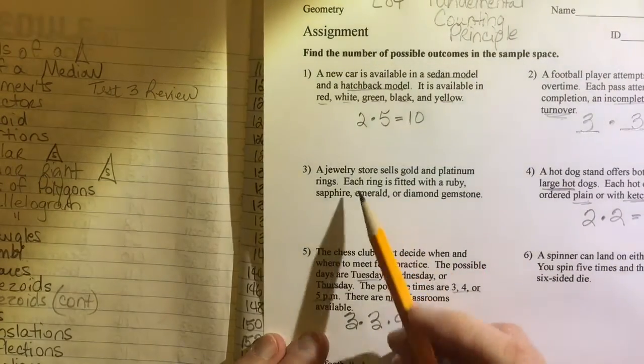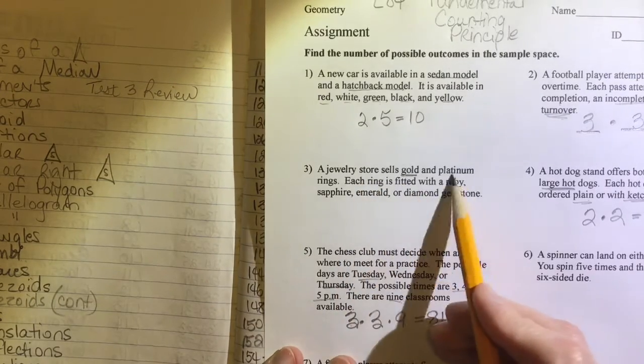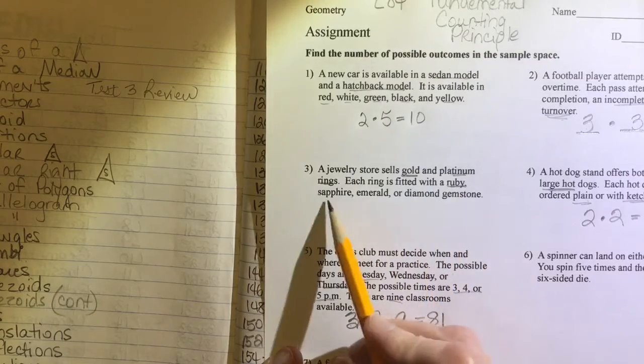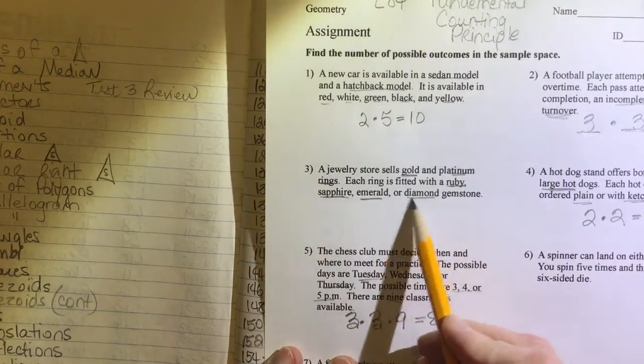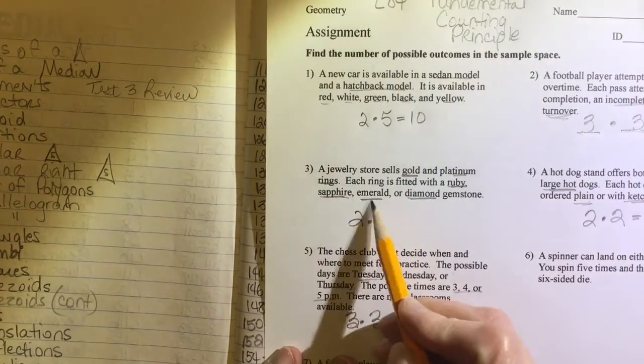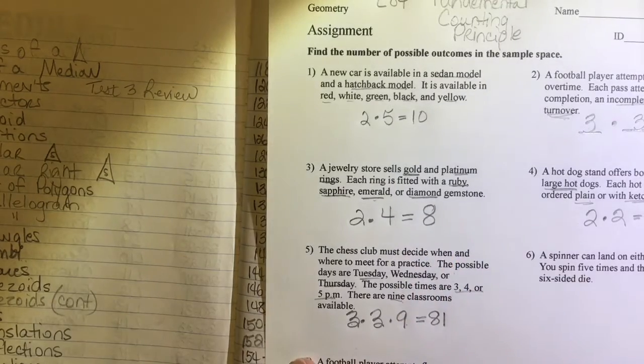This one's very similar. A jewelry store sells gold and platinum rings. So you have 2 different kinds of metals. Each ring is fitted with a ruby, a sapphire, an emerald, or a diamond. So you've got 2 metals, and you've got 1, 2, 3, 4 gemstones. And so you have 8 arrangements of rings.